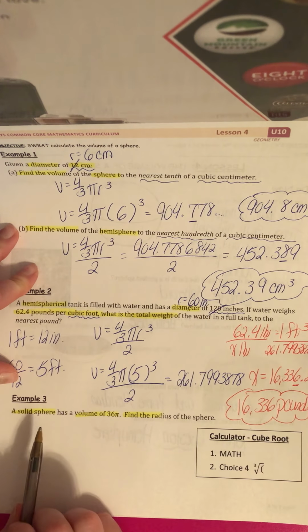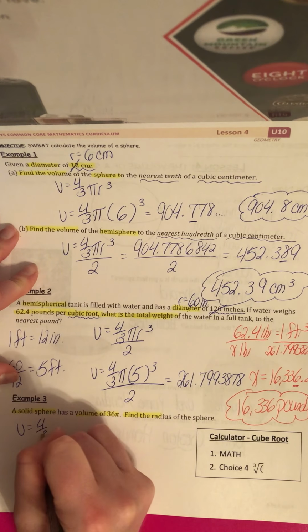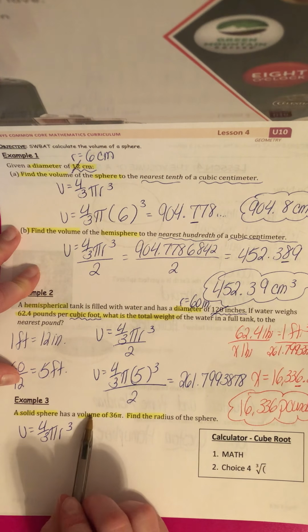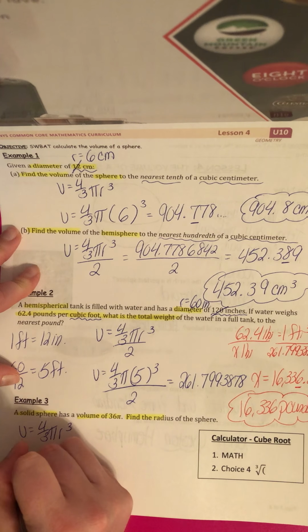So I'm going to start off by writing volume of a sphere, formula, which is 4/3 pi r cubed. And now I'm just going to plug in. I know that the volume is 36 pi, so I'm going to replace V with 36 pi.